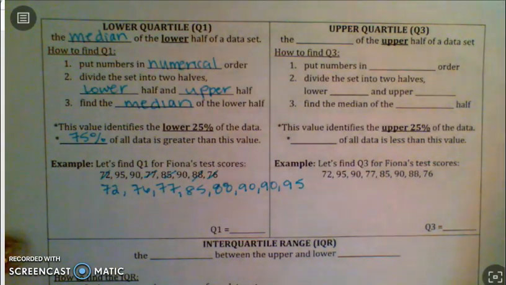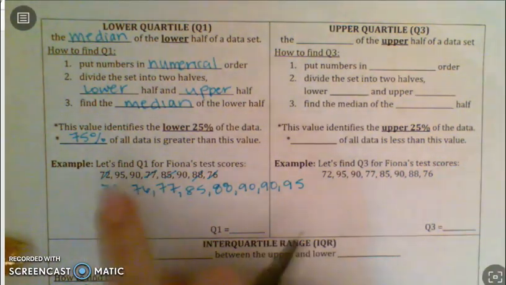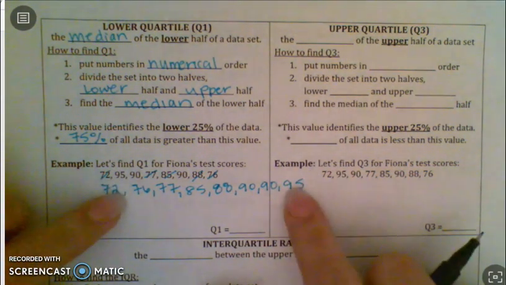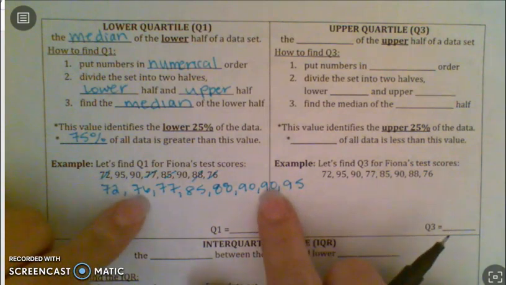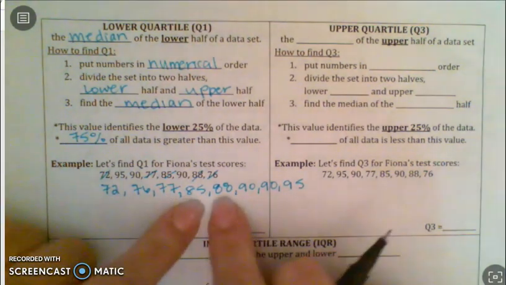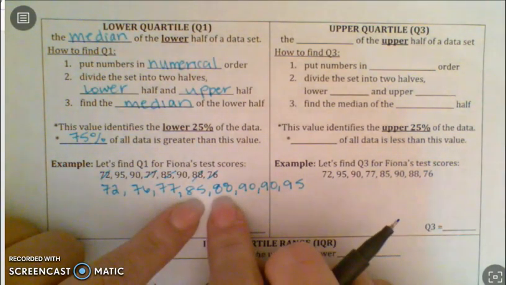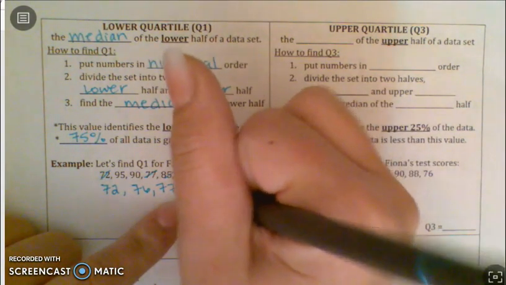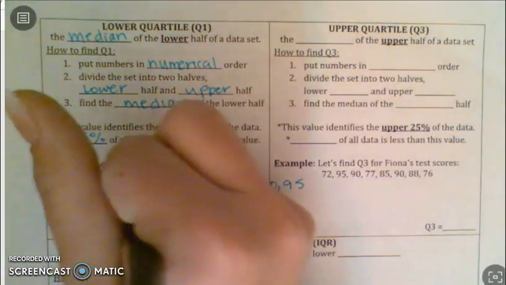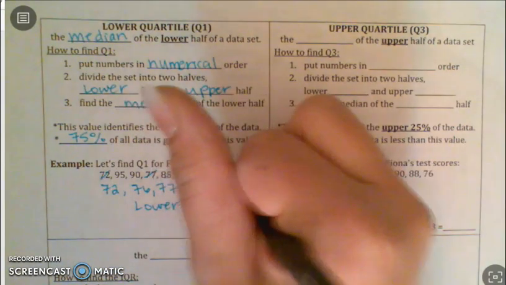That's okay. All right, so we need to split this in half. So there's 1, 2, 3. Here are the middle 4, or the middle 2, sorry. And we're going to split it directly in half. So this is the lower, and this is the upper.